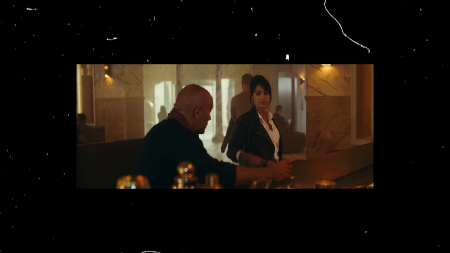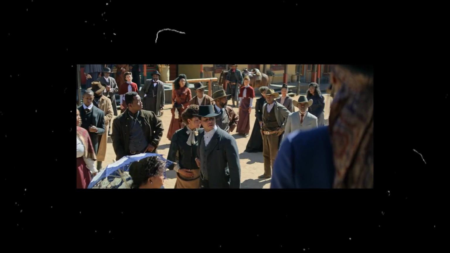Next, we have the over-the-shoulder shot. It is basically a shot taken over the shoulder of a subject who is being talked to, looking towards a different subject who he is talking to. It is used to show dialogue or to also show what the subject is looking at.